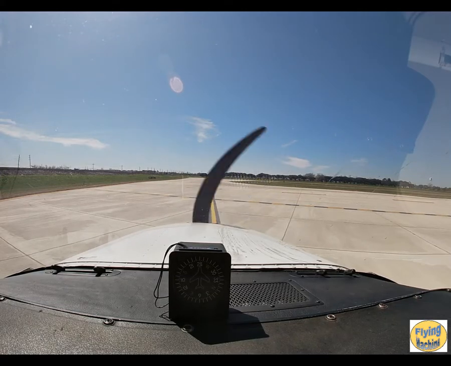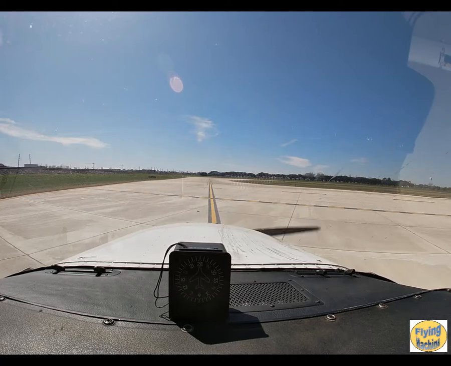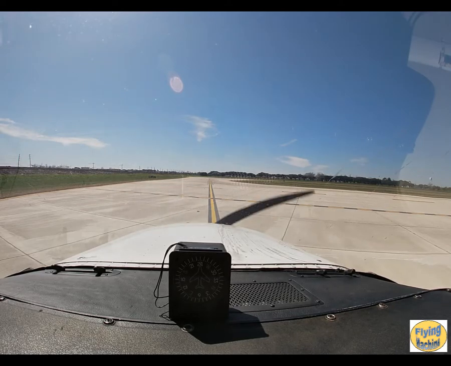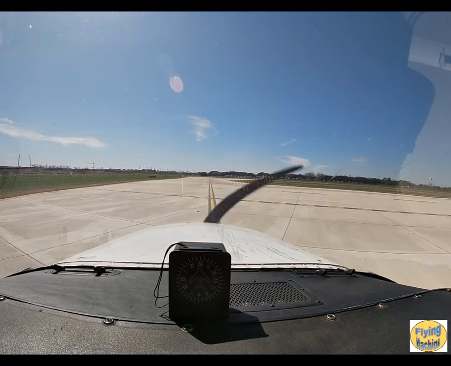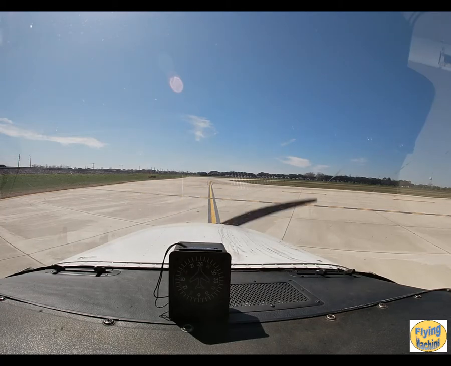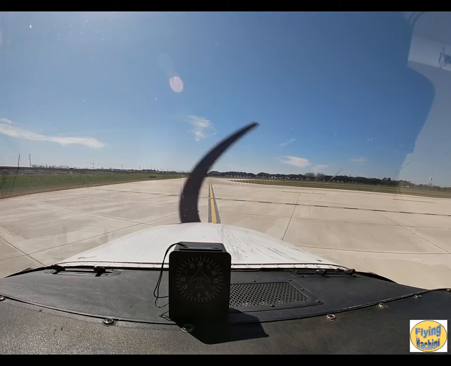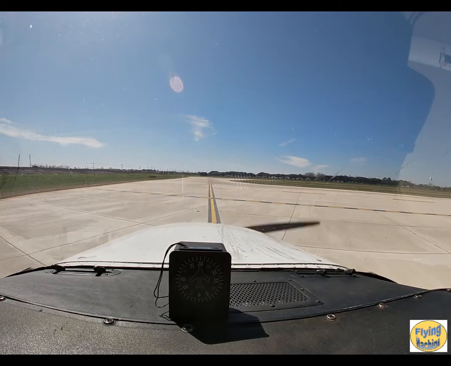So go to idle, then back to 1000. Lean check. Good. Alright, throttle friction is good. Okay, now pre-takeoff.